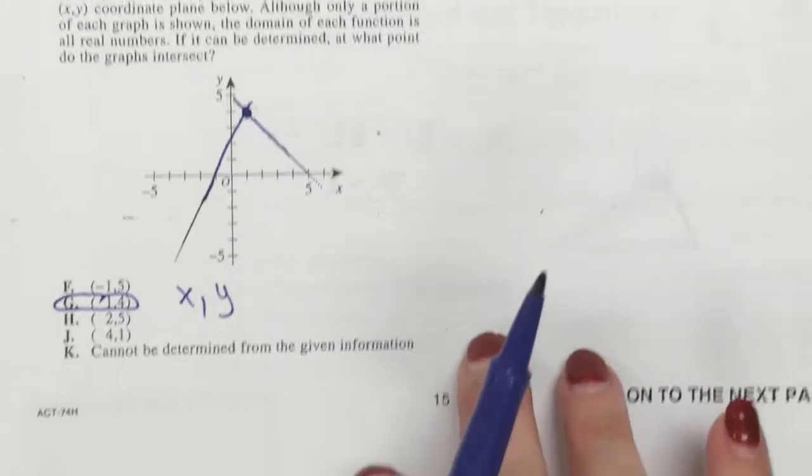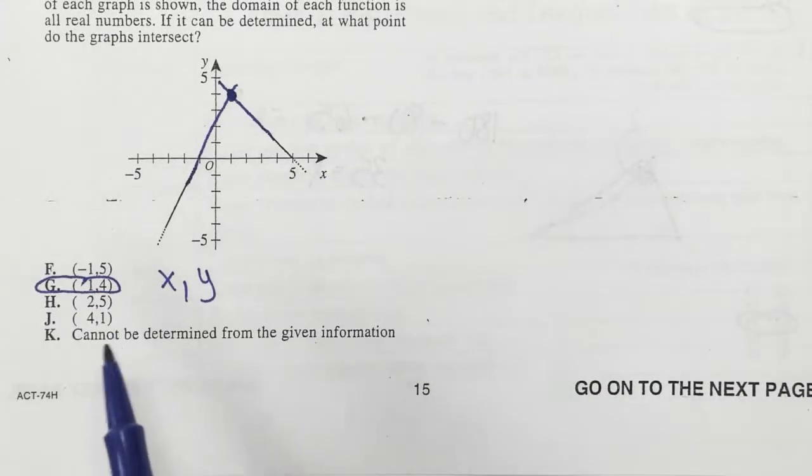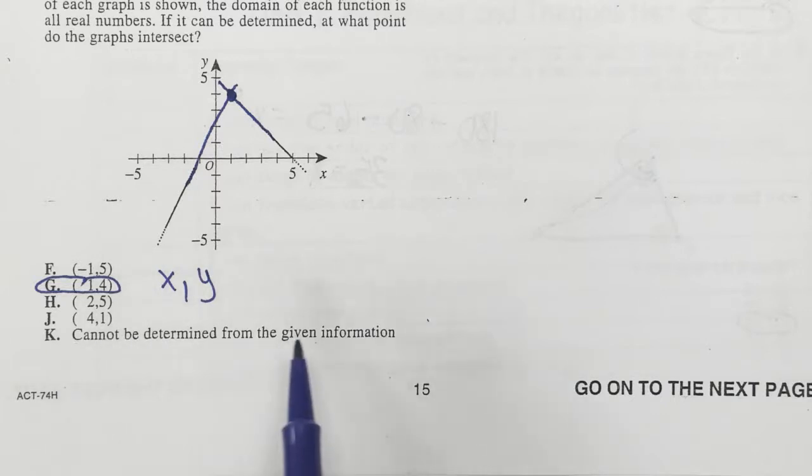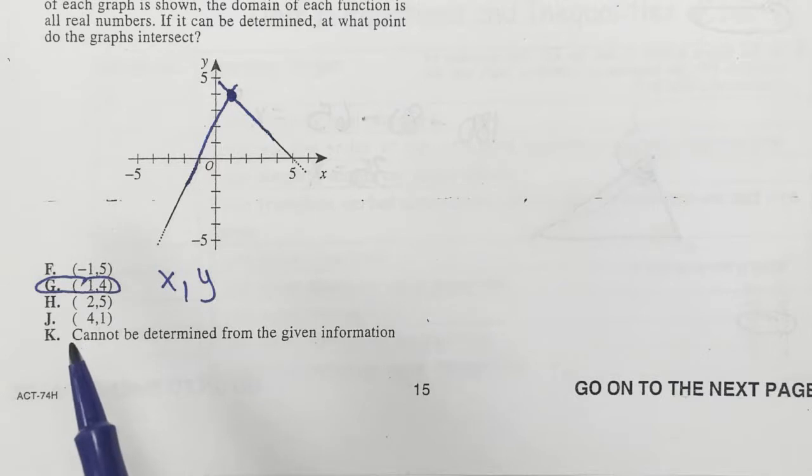Look, look, look. I went to an ACT workshop this summer, and they said that almost every single time this will not be the answer. The "cannot be determined" part will almost never be your answer. There is a time or two it will be your answer, but most of the time it is not. How many juniors do we have in here? Bunch. Oh, yeah, almost a whole class. All right, so juniors, you take the free ACT when?